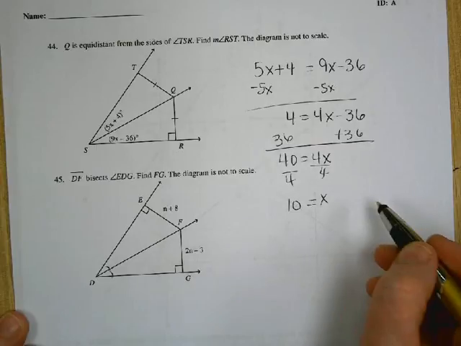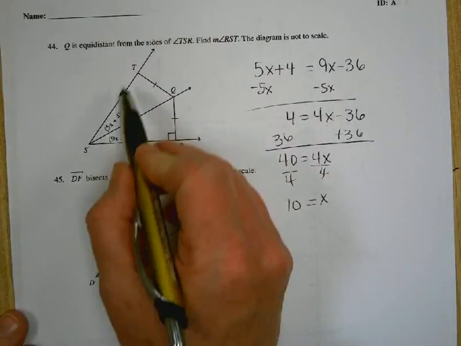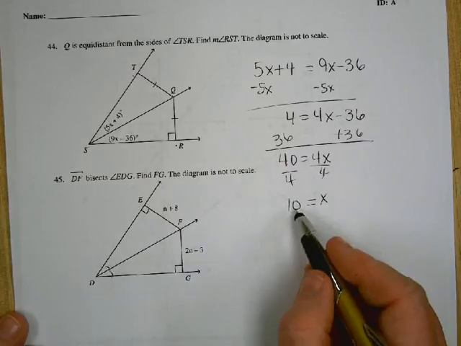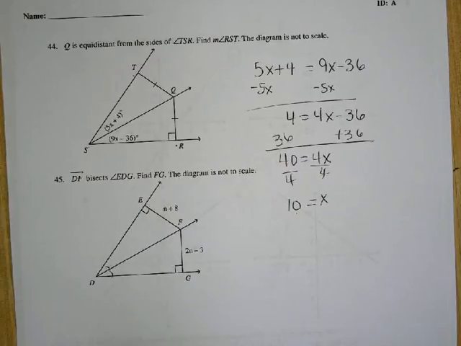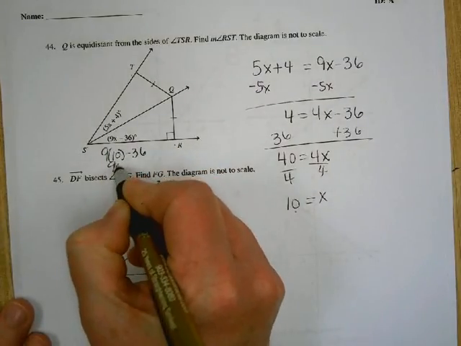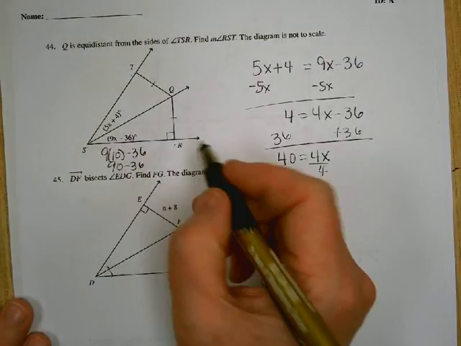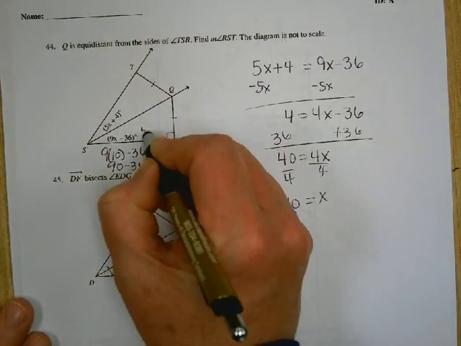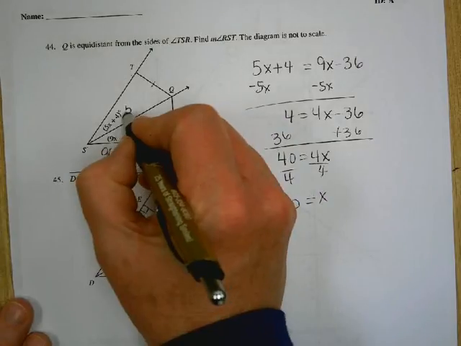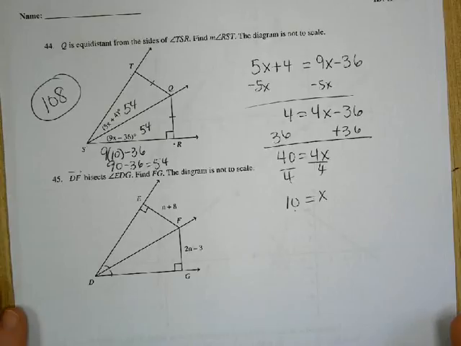Is that what you're supposed to do? No, now you have to find RST. That's the big angle. So if x is 10, what do you do next? 9 times 10 minus 36 is 54. So this one's 54. That one's also 54. So it's 108.